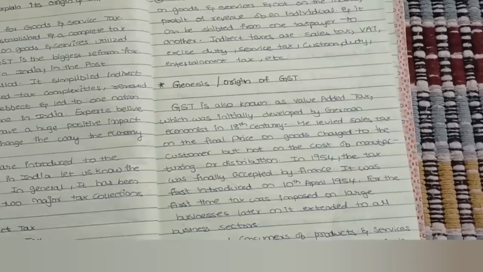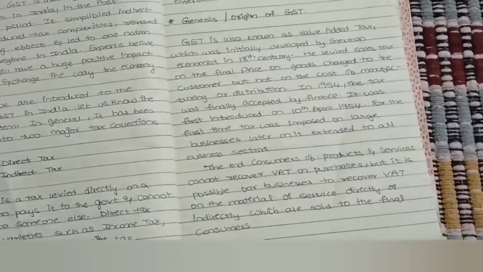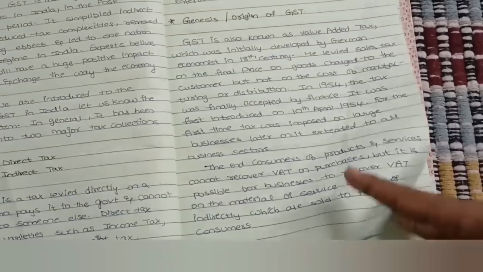What is the origin of GST? In 1954 it was originated. Actually, it was originated in the 18th century by a German economist. He tried to apply the GST on the final price of a product, and later in 1954, for the first time it was imposed on a large basis in foreign countries. So the 1954 date you need to remember, and that GST was conceived in the 18th century by a German economist.